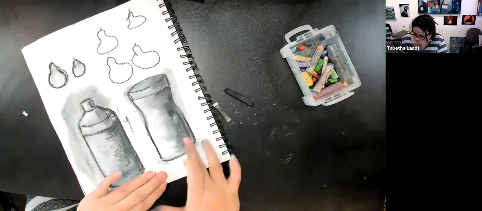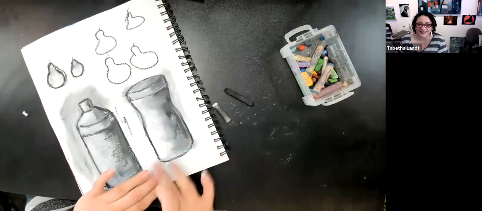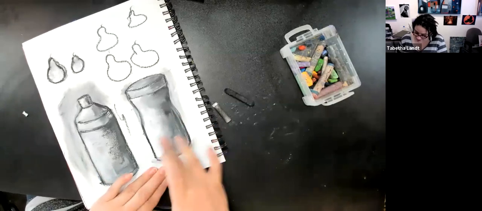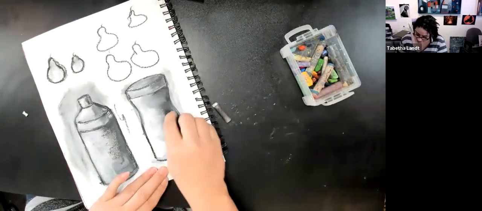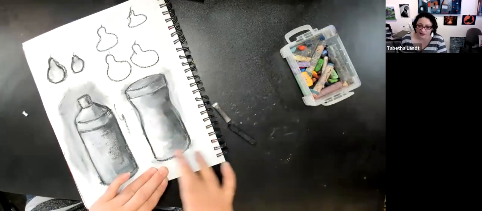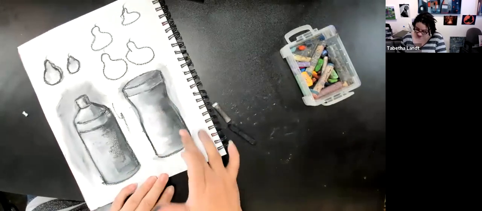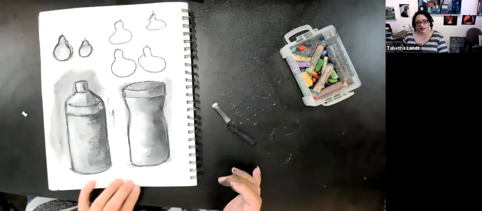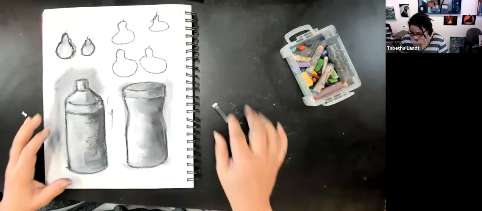Mm, smudgy deliciousness. I love it. Yeah, not too bad, not too bad.